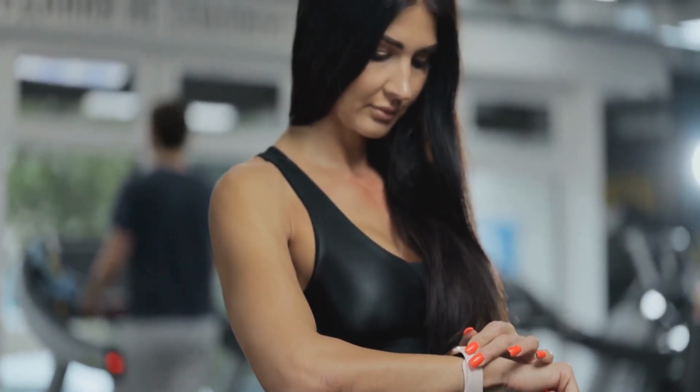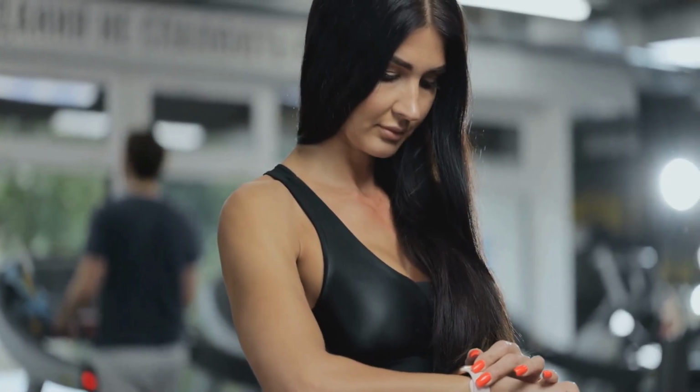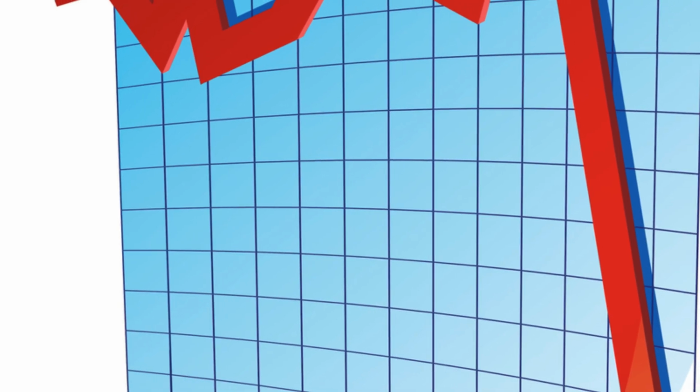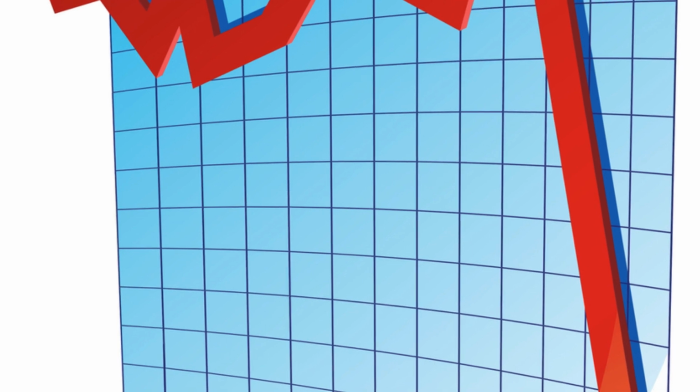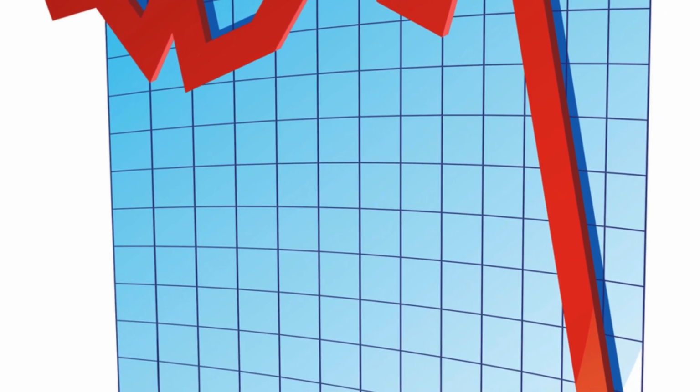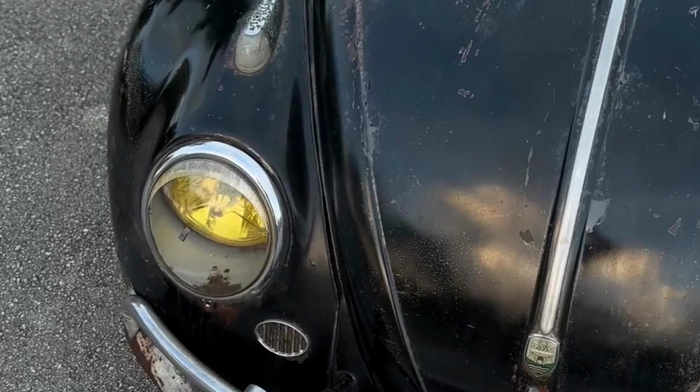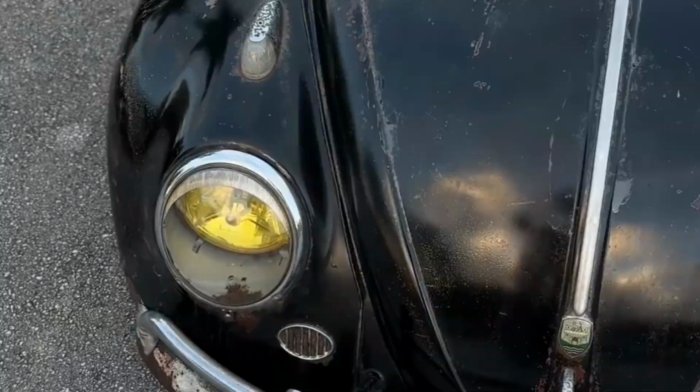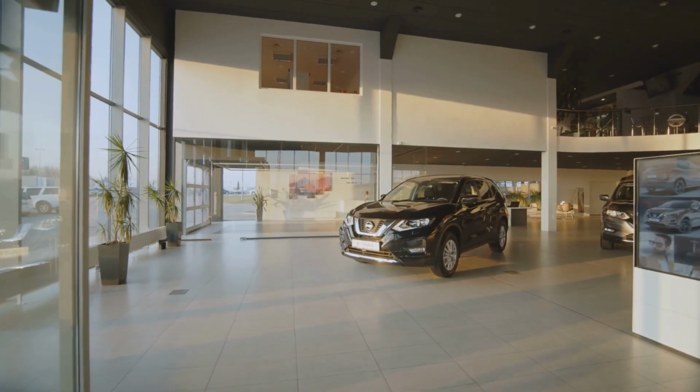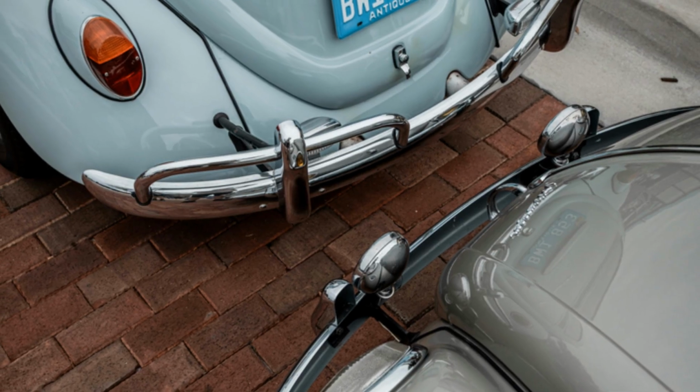Generally, the more you exercise, the more calories you burn. Negative correlation, on the other hand, means that as one variable goes up, the other goes down. They move in opposite directions. Think about the relationship between car age and resale value. As a car gets older, its resale value typically decreases.